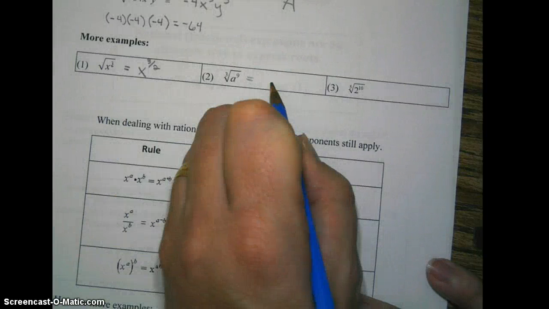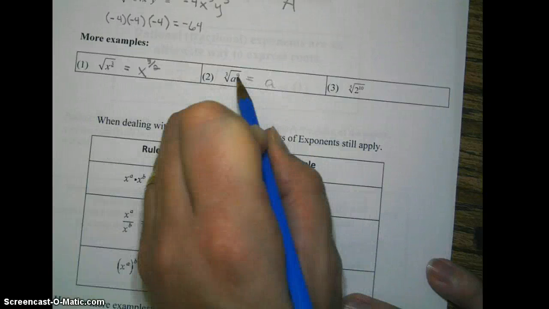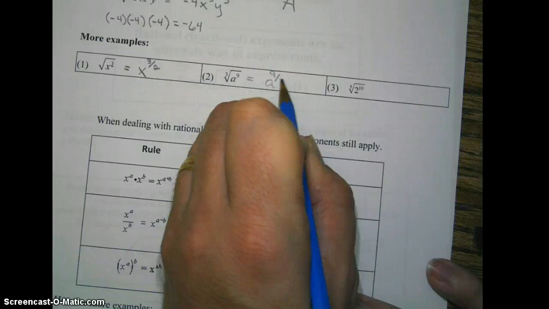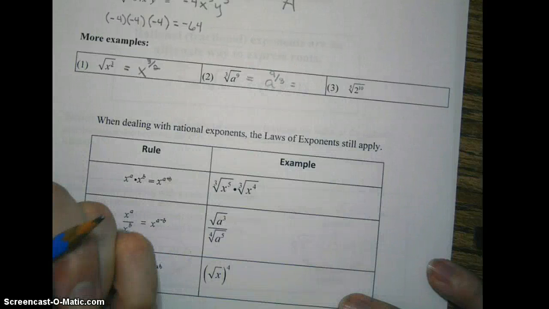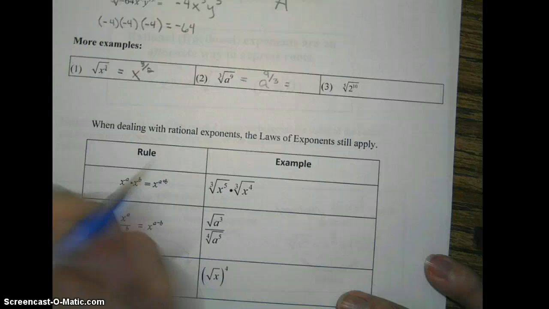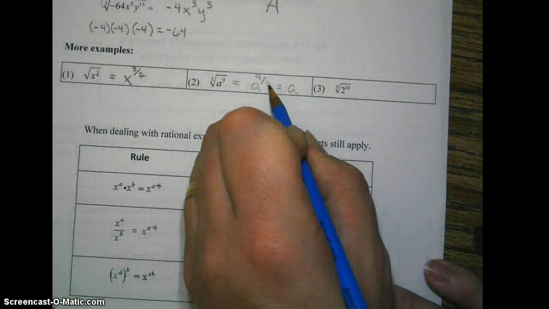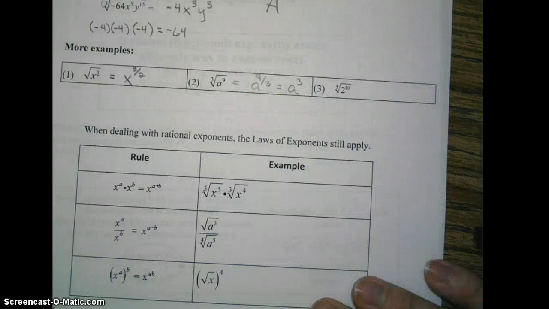Remember, feel free to pause the video at any time and try these before playing. We're going to have the base is a, the power is 9, the root is 3. Can we do anything with that? Absolutely. 9 divided by 3 is 3. So it's completely simplified.